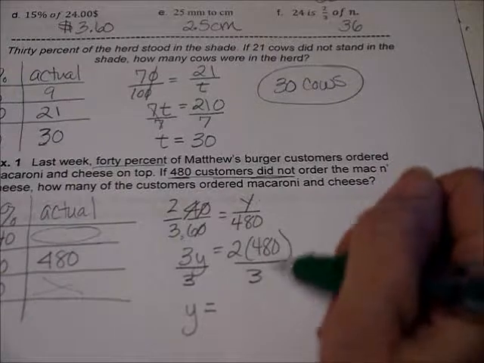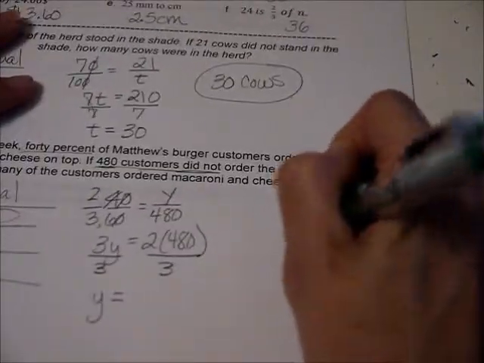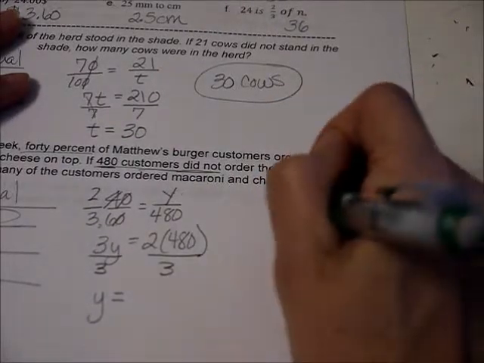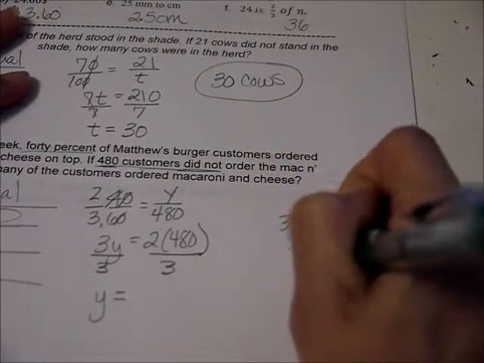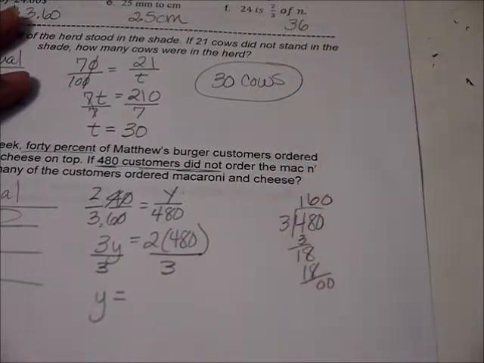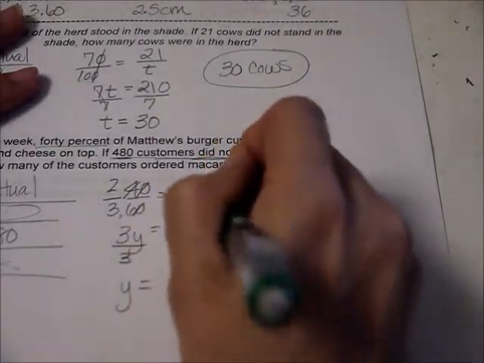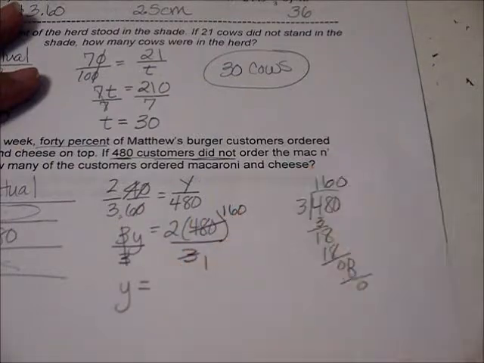3 goes into 12, so I know that 3 goes into 480. And I'm going to go over here and find out how many times. Okay, I'm not afraid of some long division. It's kind of relaxing once in a while when you haven't gotten to do it in a while. So 160. So 3 goes into itself one time, goes in there 160. Okay, so y equals 2 times 160.